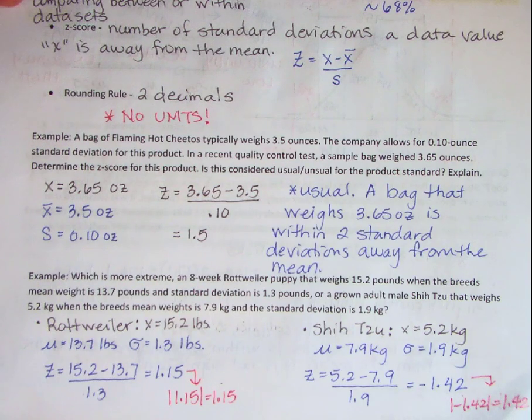Absolute value refers to the positive distance a value is away from zero. 1.15 is 1.15 units away from zero. Negative 1.42 is 1.42 units away from zero. When you compare these values, 1.42 is greater than 1.15, meaning that the Shih Tzu has a more extreme Z-score than the Rottweiler.